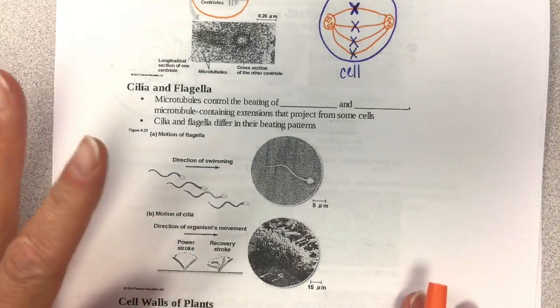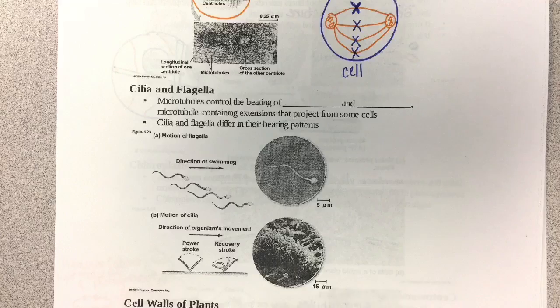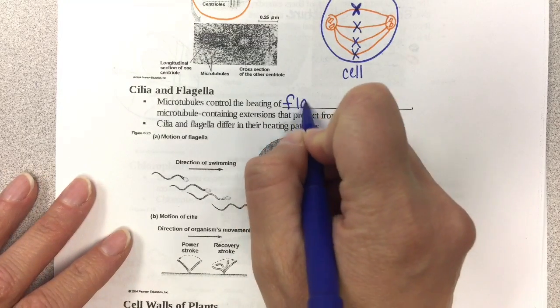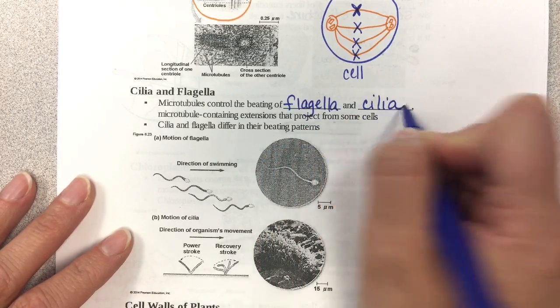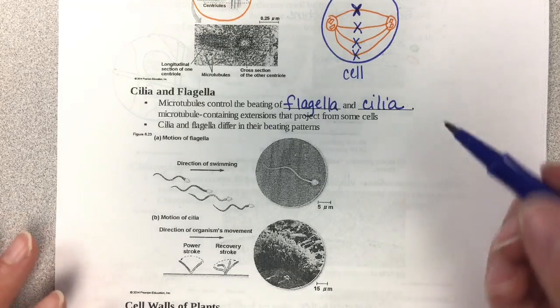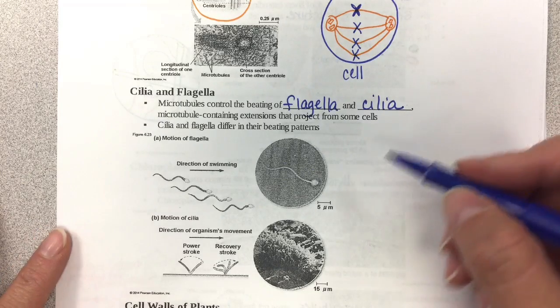Other things that are found only in certain kinds of cells are these things called cilia and flagella. Microtubules control the beating of flagella and cilia. Let's talk about the difference between them. They both aid in movement, and they're both projections from cells.